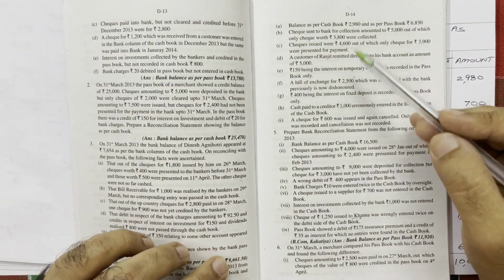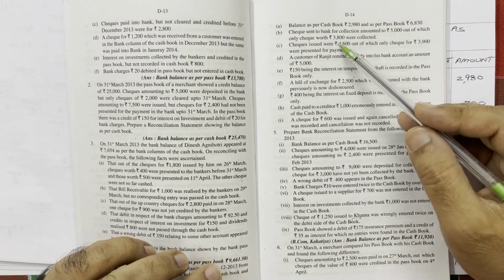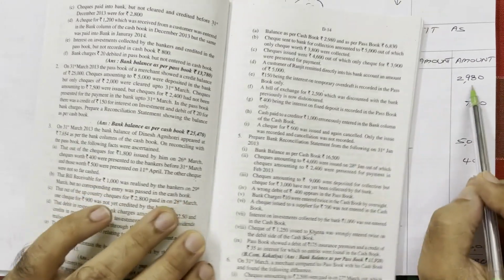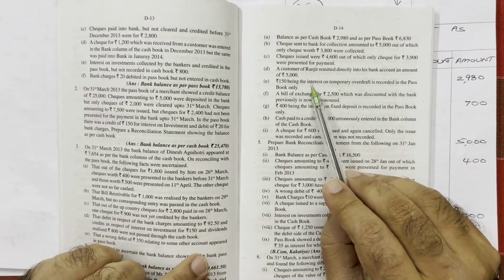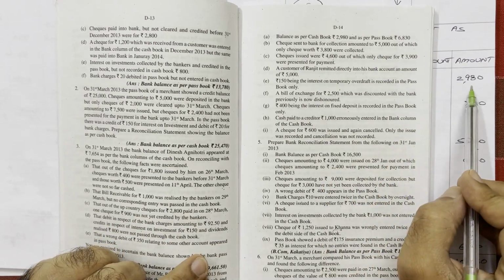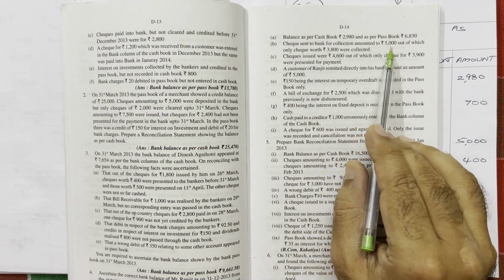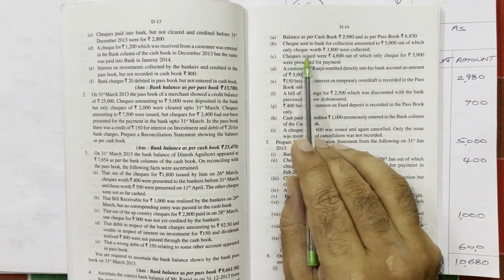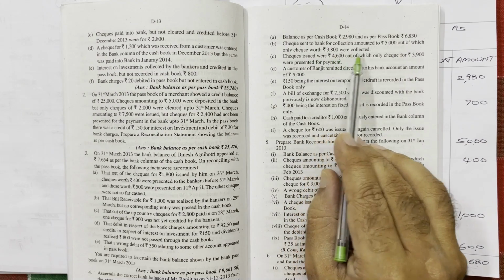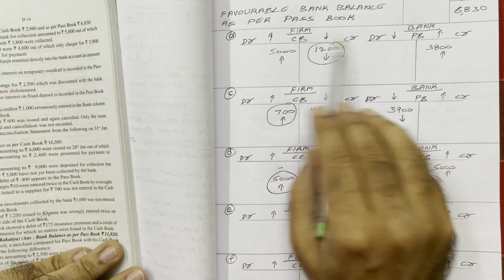All these points are reasons for disagreement. So some amounts we should add to this value, 2980, and some amounts we should subtract from this value. See the B bit: Checks sent to bank for collection amounted to 5000, out of which only checks worth 3800 were collected. In working notes, we will analyze this.